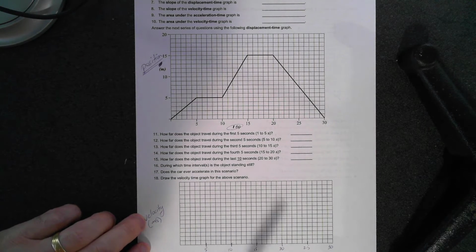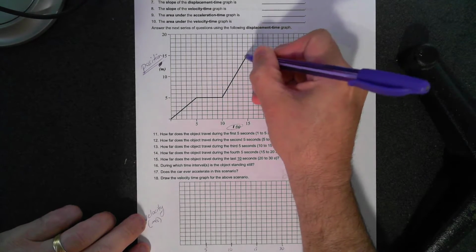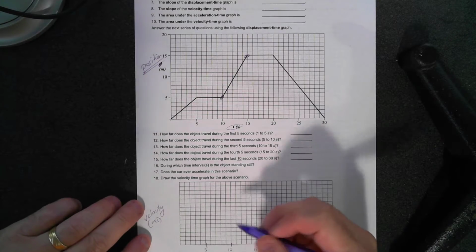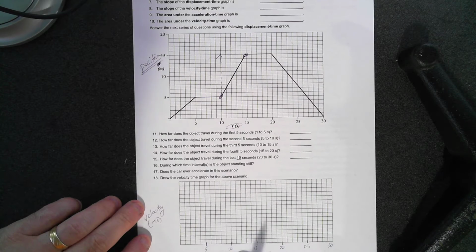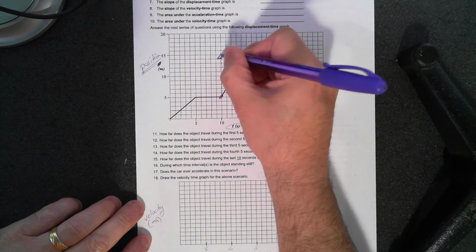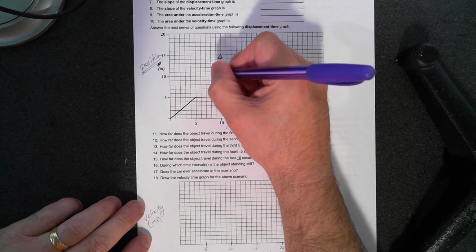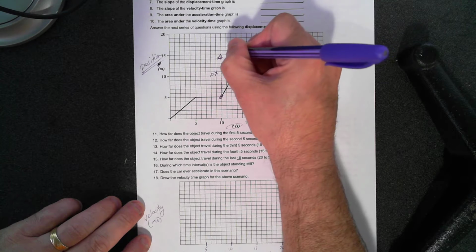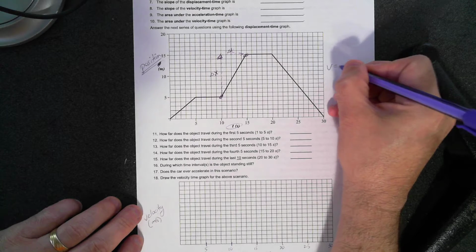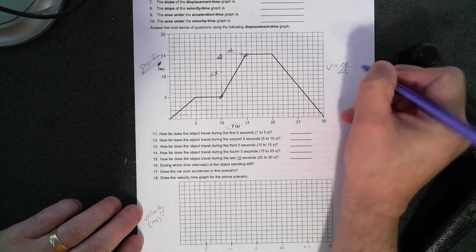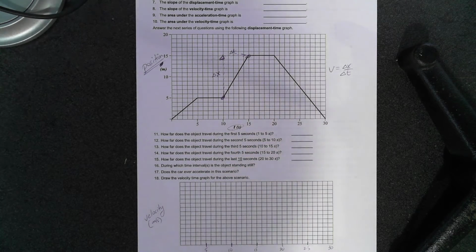Because a slope on this type of graph, let me just draw one here. Let's say I want the slope of this line. I'll just pick this one. My rise is how much my position is changing, and my run is how much time is changing. So this is my delta x over my delta t, and that's what velocity is: change in position over change in time. So I just need to find the slope of each line segment, and then I'm good.